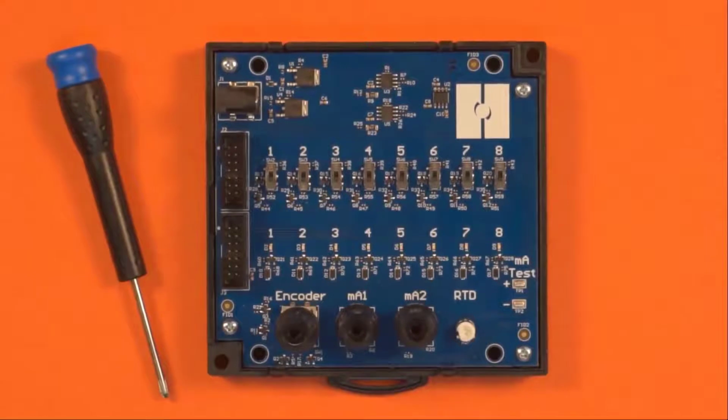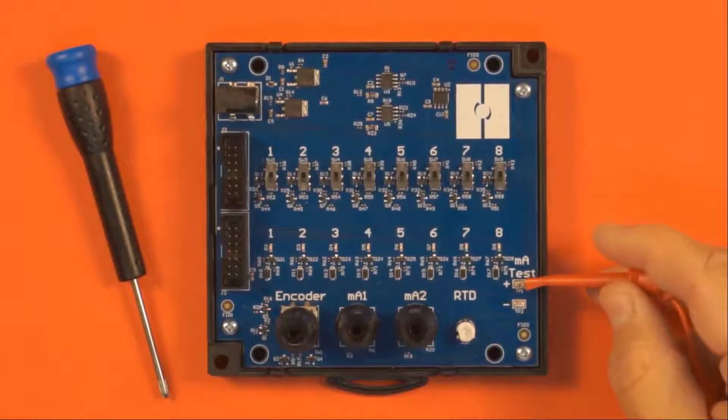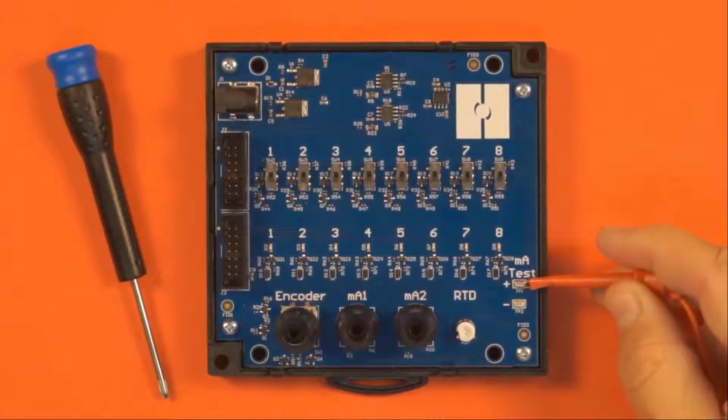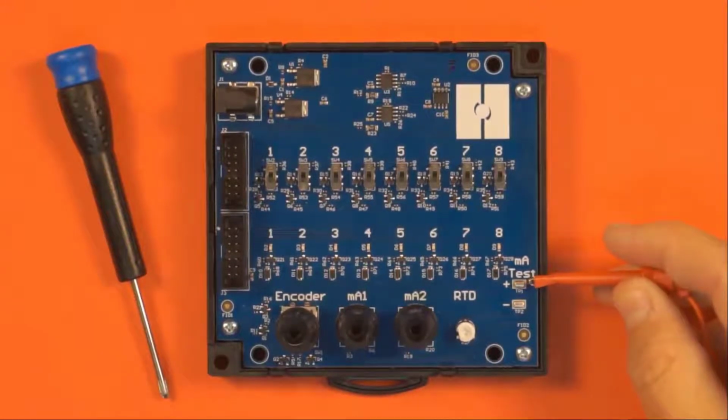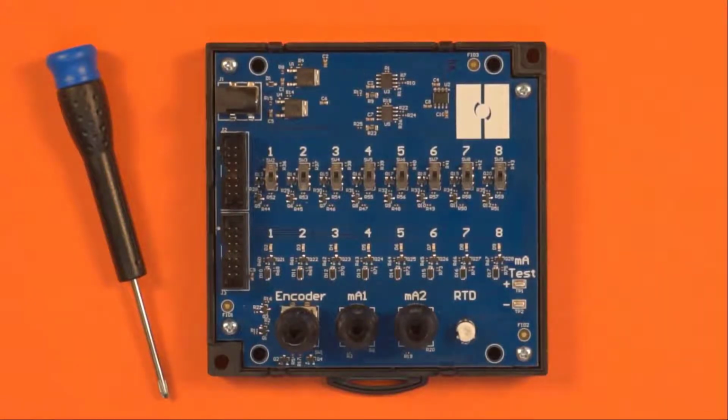Now, for measuring the 4 to 20 milliamp outputs, we have some test leads. Let me show you those. Those are right here, and you can clip your test leads on here, positive and negative, and use them in conjunction with your multimeter to check that your 4 to 20 milliamp output signal is at the level you expect based on what you're simulating at the time. So that's for simulating outputs on the analog side.